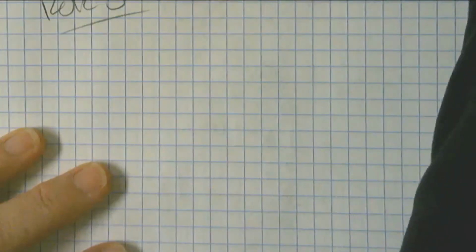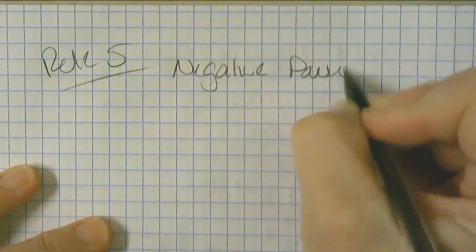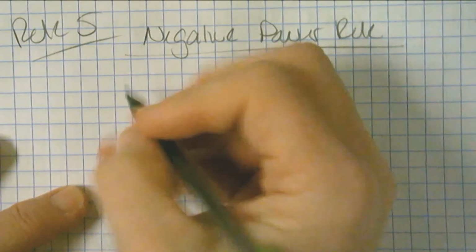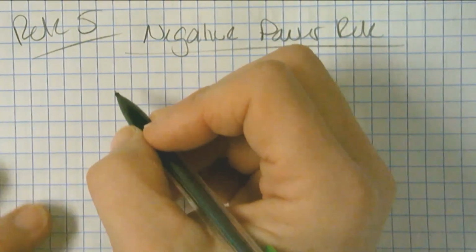Okay, I think this is our 5th power rule. So here's rule 5. All right, this is my negative power rule. I'm just going to show you what the rule looks like and then make some notes on that.